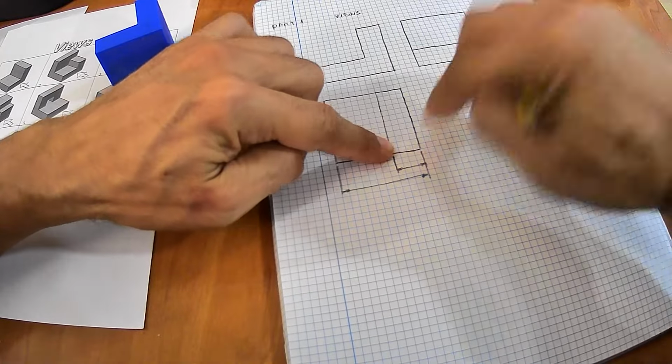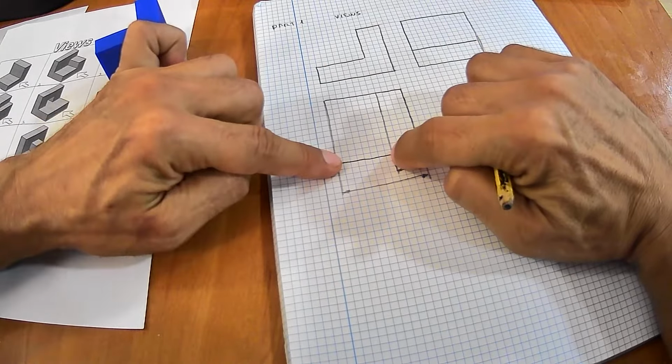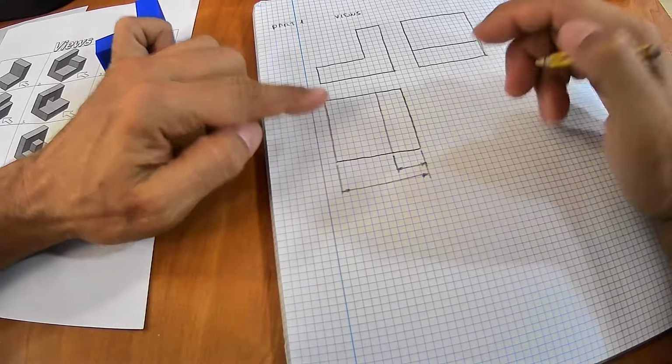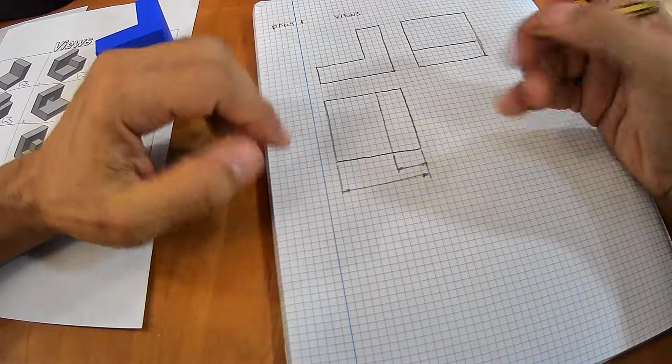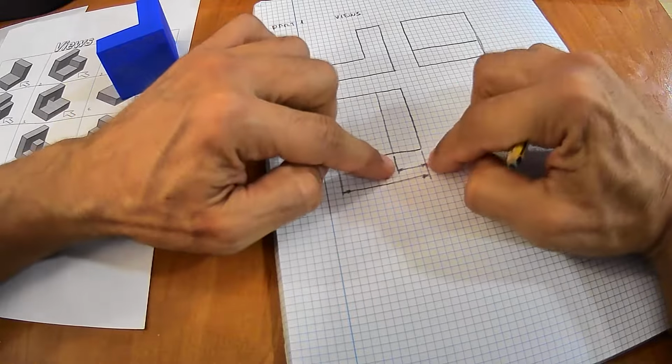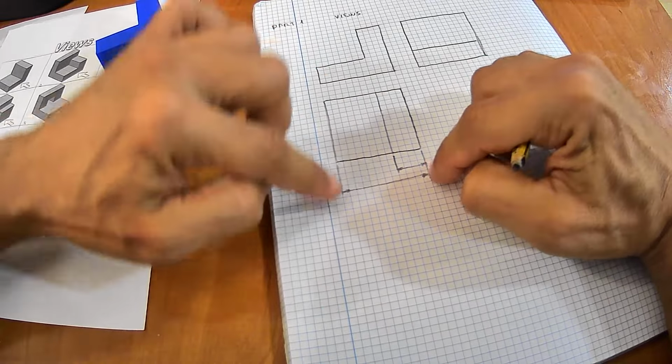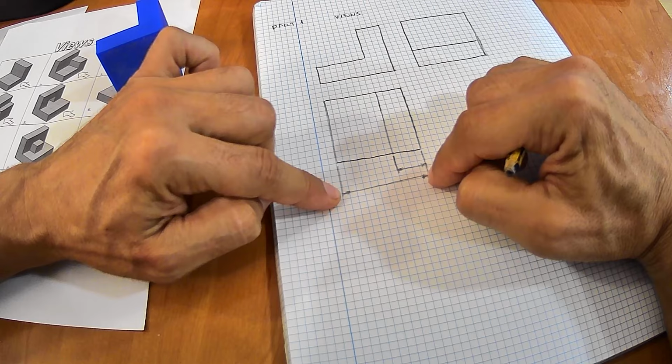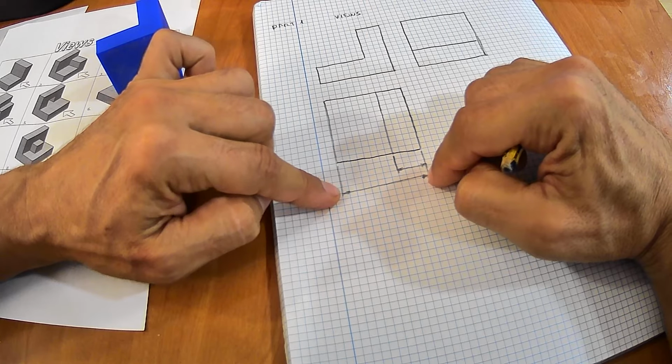This distance and this distance, but instead of this, we are going to give one of them and the overall, the total distance, the total width.